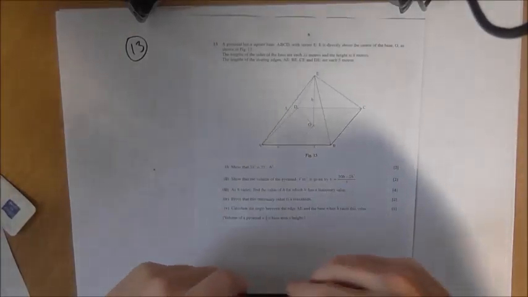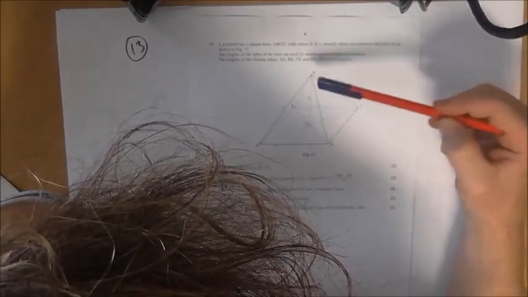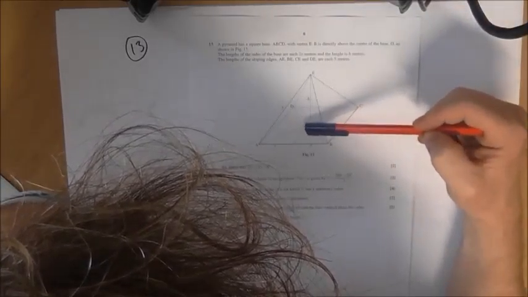Okay, question number 13. It's going to be SOHCAHTOA and Pythagoras maybe, because this pyramid will be chock-full of right angled triangles. Let's just confirm this. It's got a square base, so it's got right angles in the corners. It is directly above the center of the base.